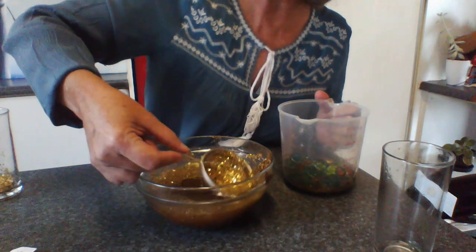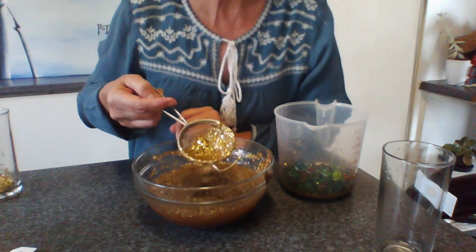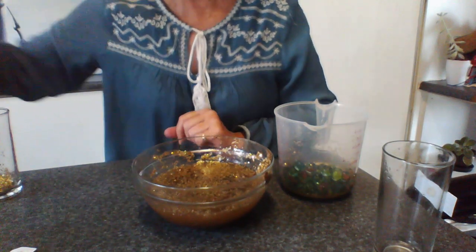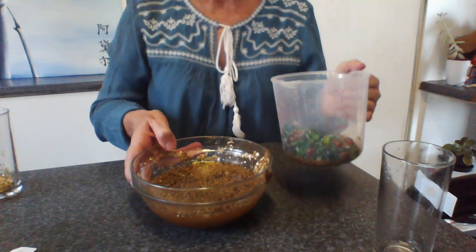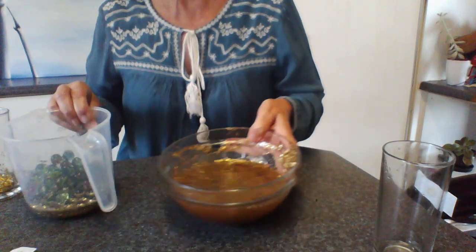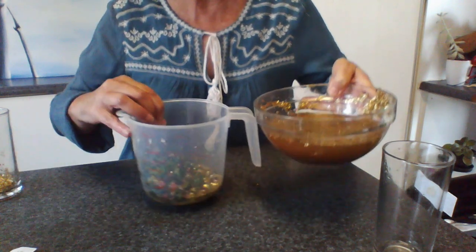Now I can either scoop up the gold flakes from the top, or I can do exactly what I've done now by taking more water, adding it to this, or pouring this mixture now also through a sieve. Let's see if decanting will work.